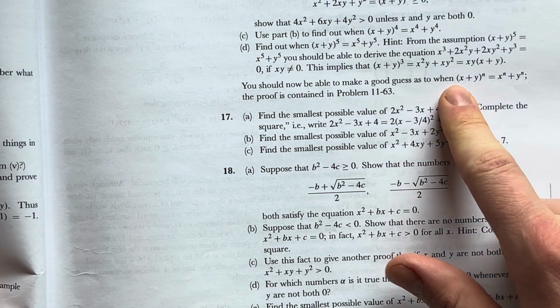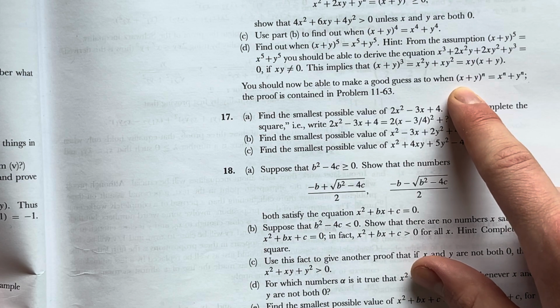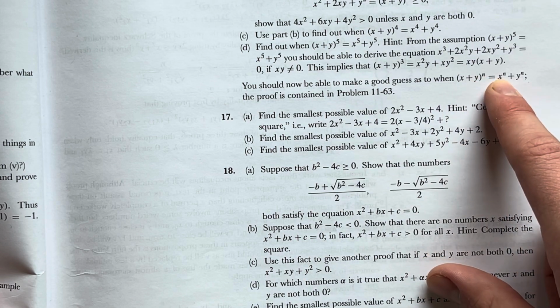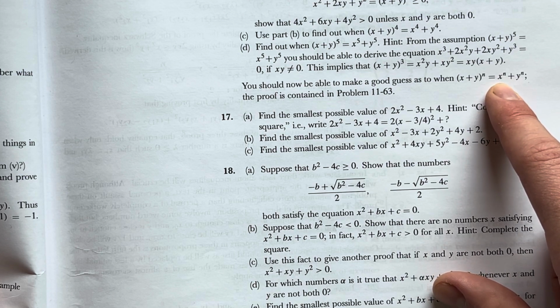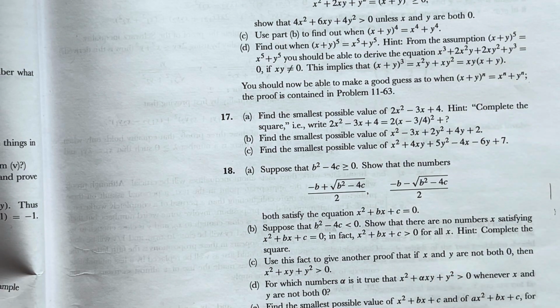And I think we can already make a pretty good guess as to when (x plus y) to the power of n is equal to x to the n plus y to the n. It obviously depends on whether n is even or odd.